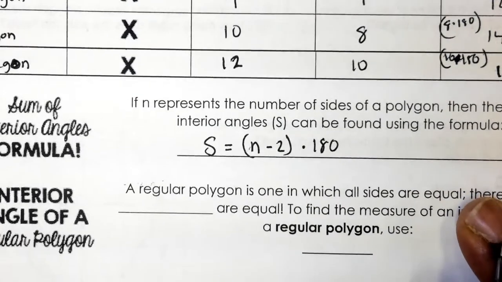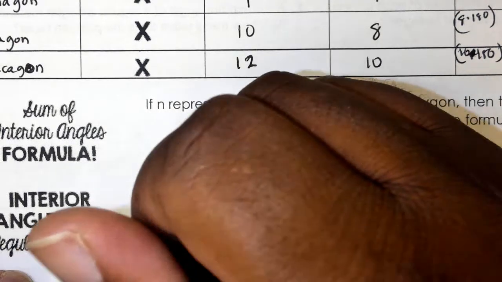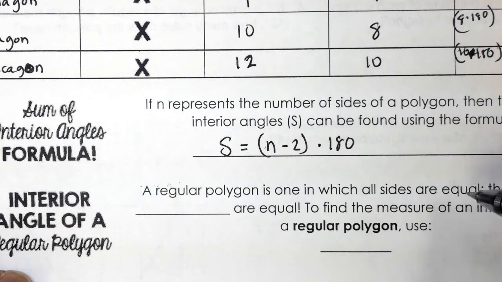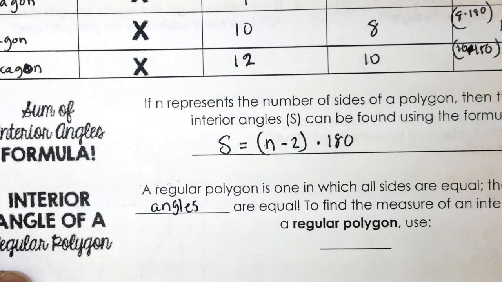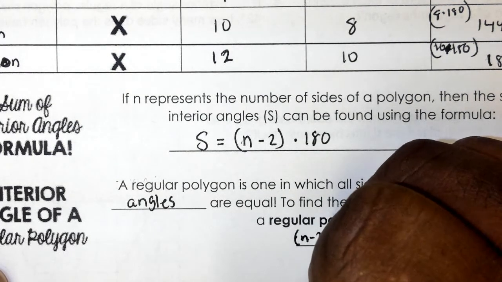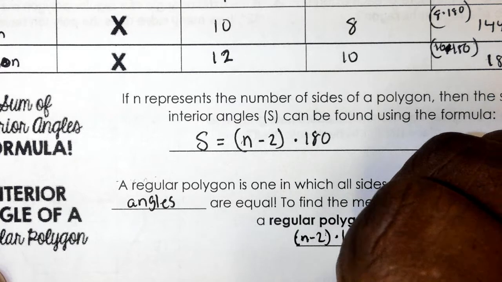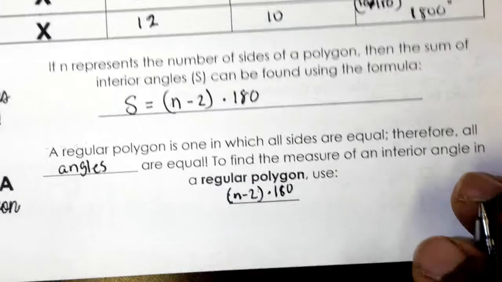That being said, let's write the formula down here. Alright, so therefore it says a regular polygon is one with all sides equal, therefore all angles are equal. If that's the case, to find the measure of the interior angle in the regular polygon, use this formula. On top is going to be the regular formula, you know, n minus 2 times 180. That's just to get the sum of the interior angles.